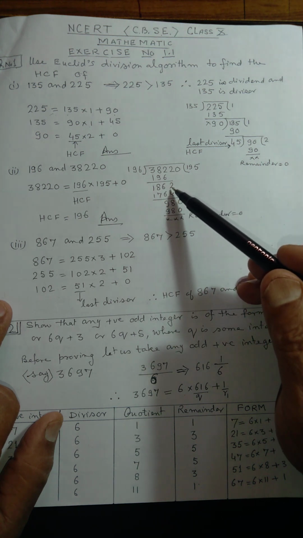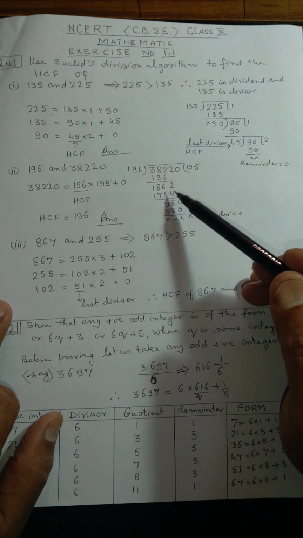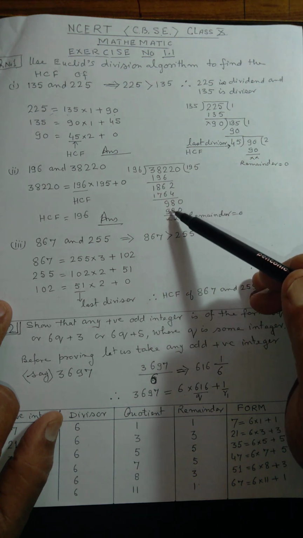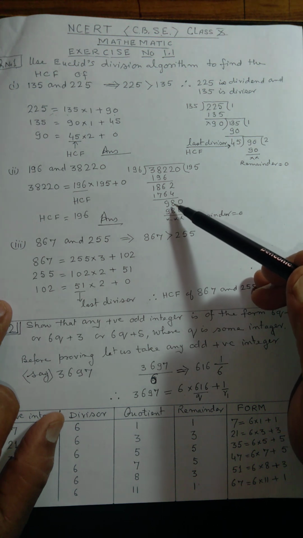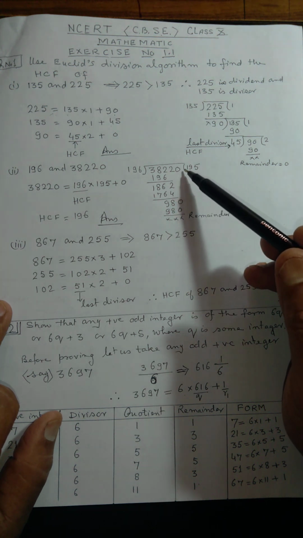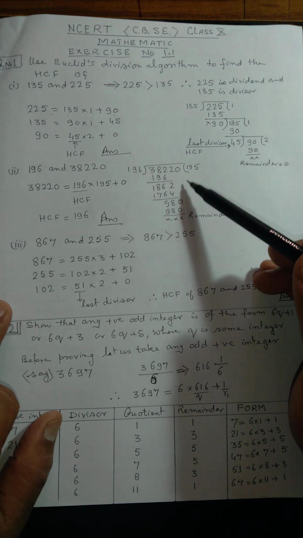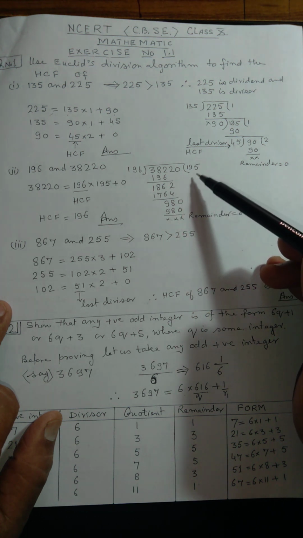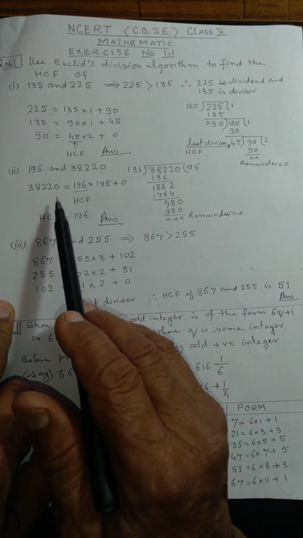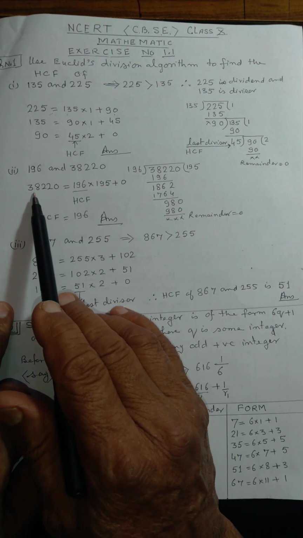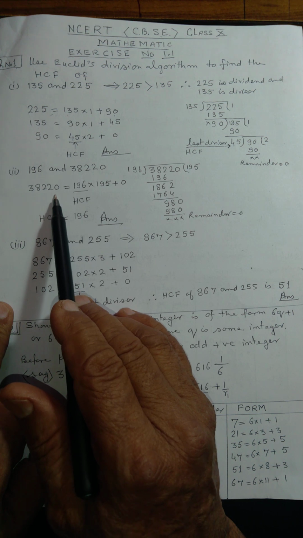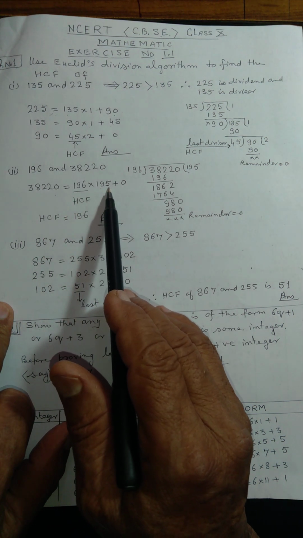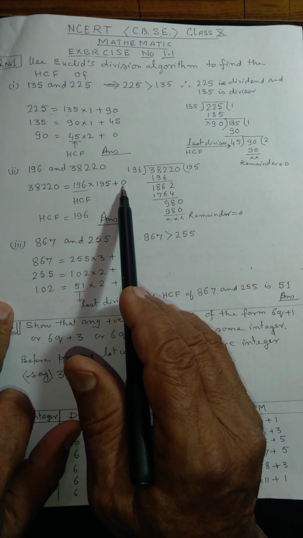You bring 2 here, and after that again you divide by 9, multiply by 9. So you will get 98 as a remainder. So bring 0, and 980 will come when we multiply by 5. And this can be shown like this: 38,220 is equal to 196 into 195 plus 0.